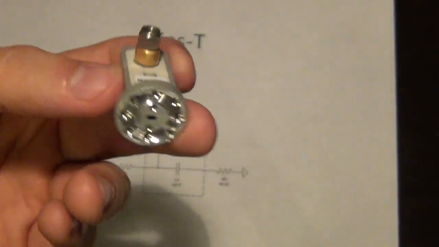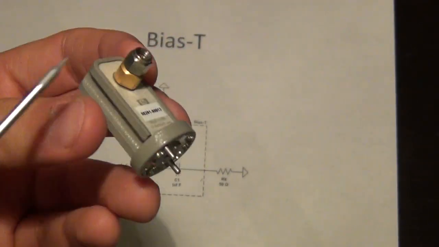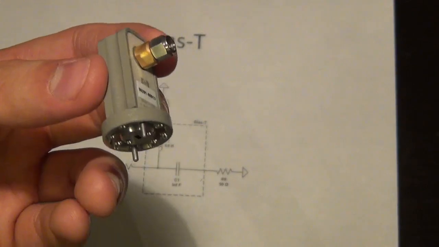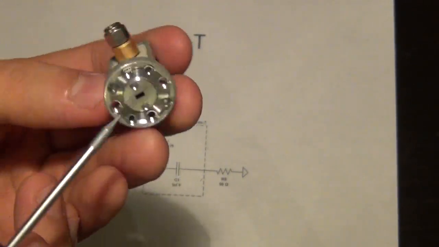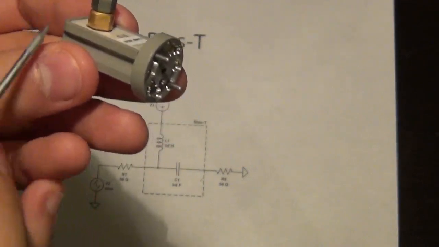Even though this looks like you would have a lot of loss, it doesn't. It actually has very little loss. The entire loss of this is probably about 0.1 dB. And it will give you 75 to 110 gigahertz both directions because it's passive. It can either go this way or it can go this way.